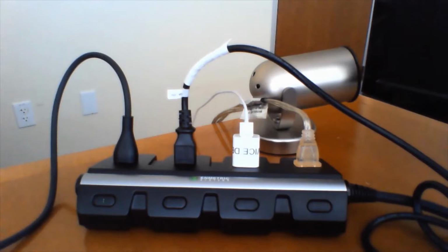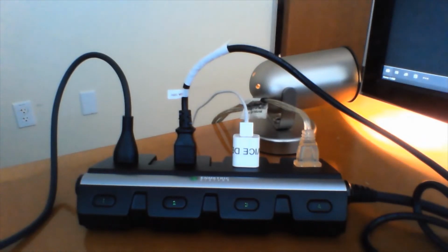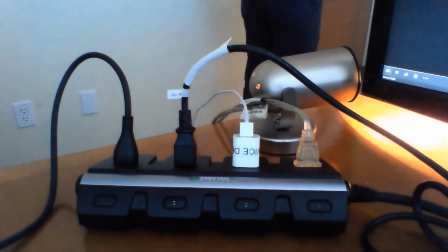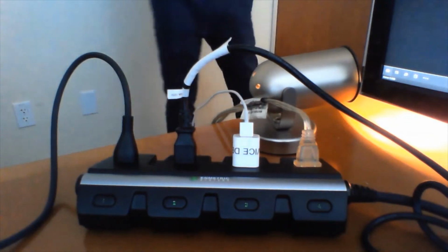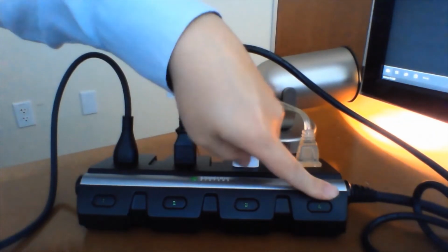I have now left the room with my phone for about 5 minutes now, and as you can see, outlets 2, 3, and 4 have now turned off. I'll now get my phone back from outside of the room, and you'll see the outlets automate back on. So as you can see, as I return back to the area with my phone, outlets number 2, 3, and 4 have turned back on.